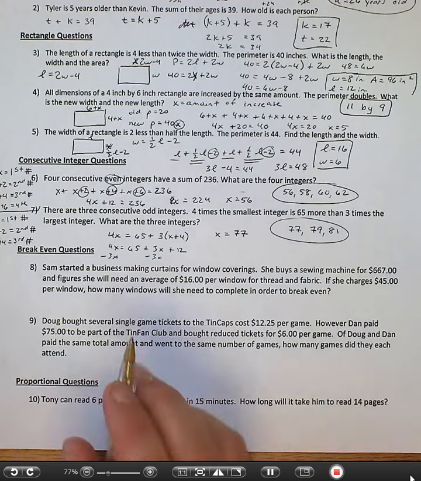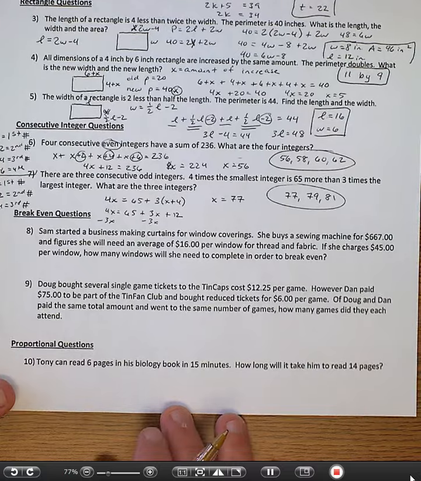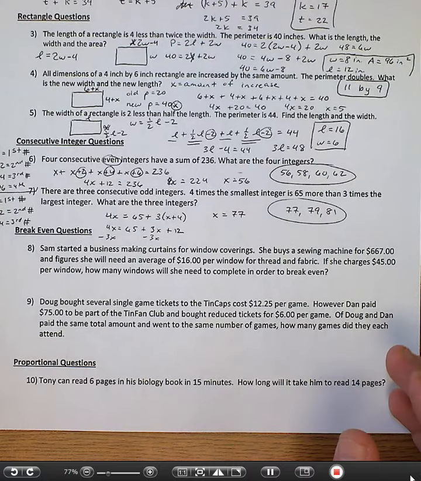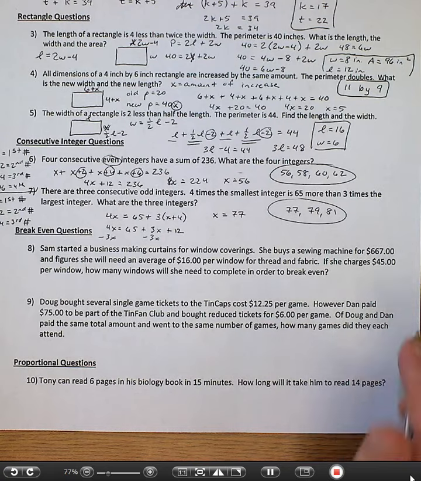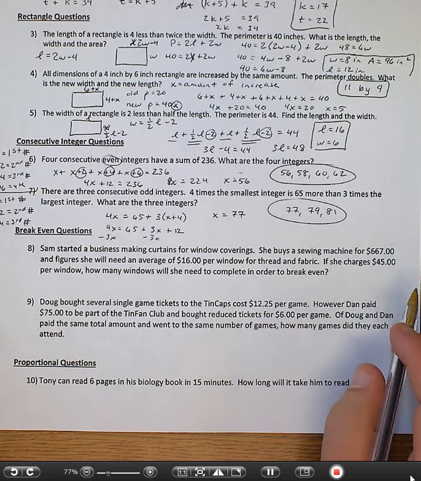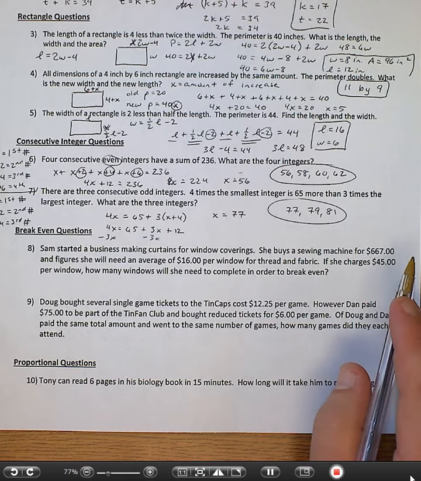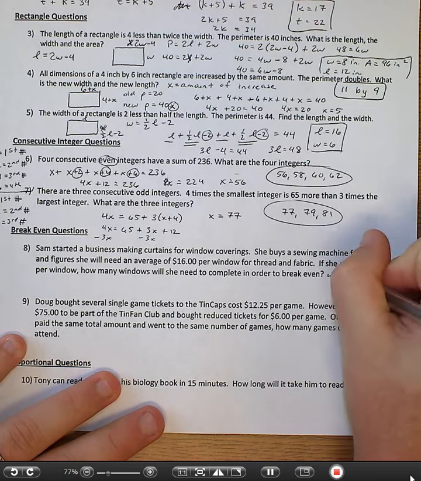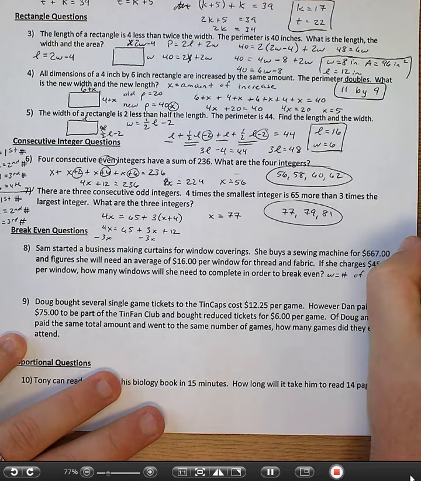Break-even questions, and then we'll be done with this first video. Sam started a business making curtains for window coverings. She buys a sewing machine for $667 and figures she will need an average of $16 per window for thread and fabric. She charges $45 per window. How many windows will she need to complete in order to break even? So we're looking for a number of windows. Okay.